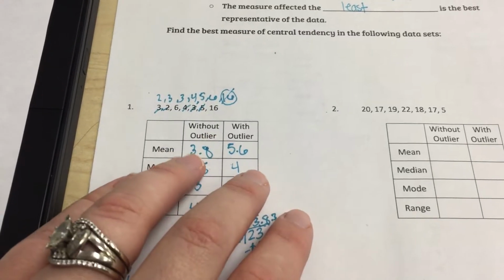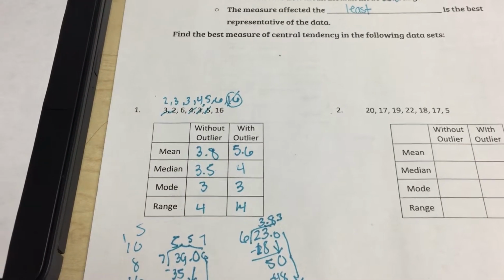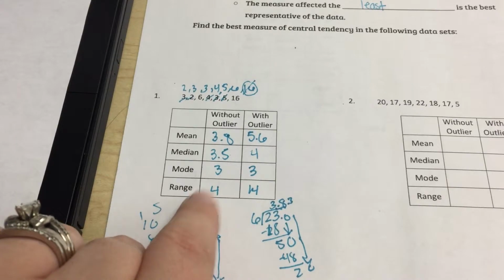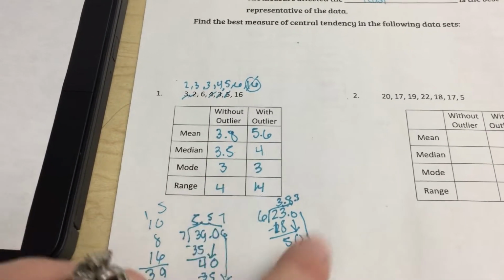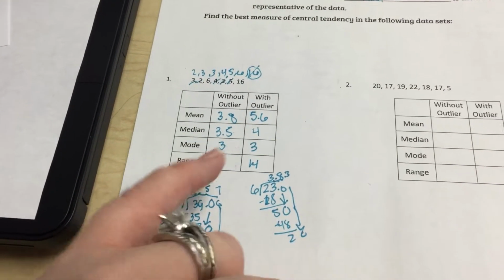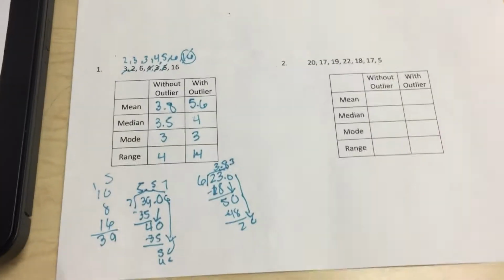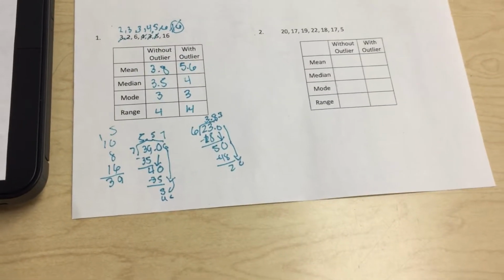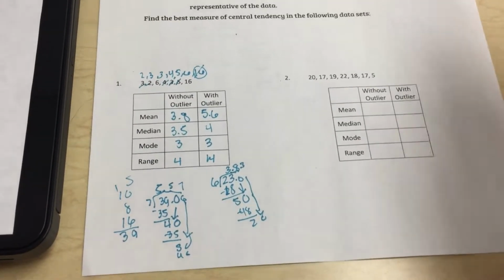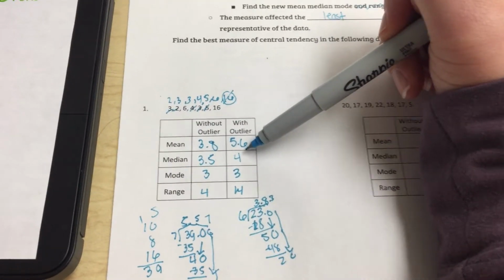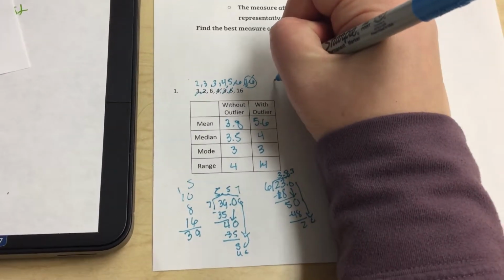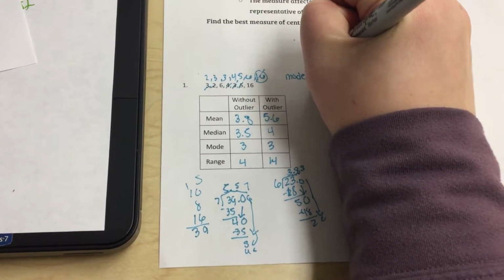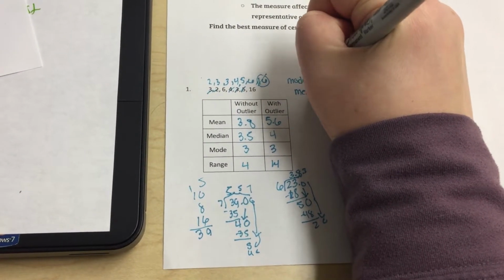So looking here, we want to look for the ones that are affected the least. We obviously know our range is pretty much always going to be affected by an outlier, because an outlier is always going to be a lot bigger or a lot smaller, and it's going to affect our range. So our range is always pretty much a bad idea of central tendency whenever we have an outlier. I also noticed, though, that my mode stays the same and my median didn't really change much. So for my best measure of tendency, I would say mode or median.